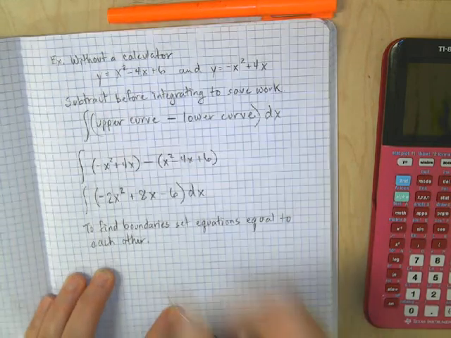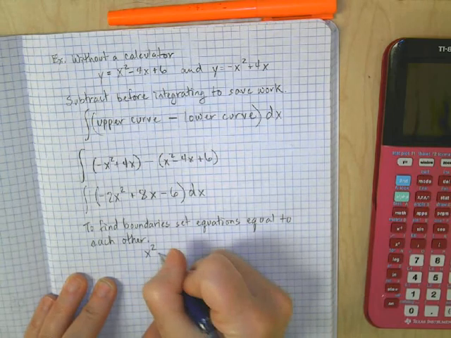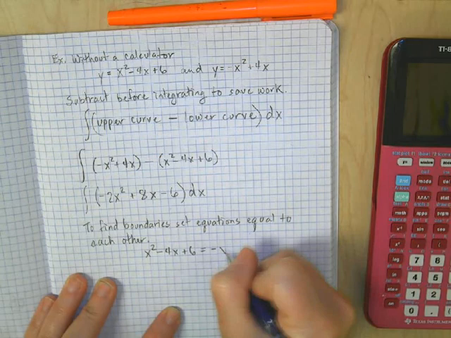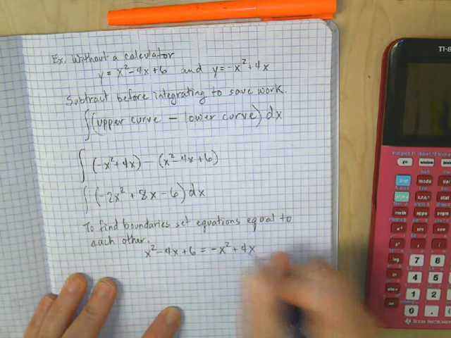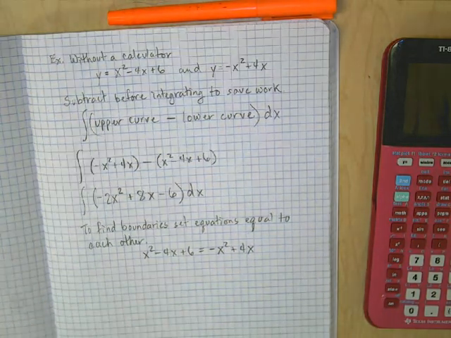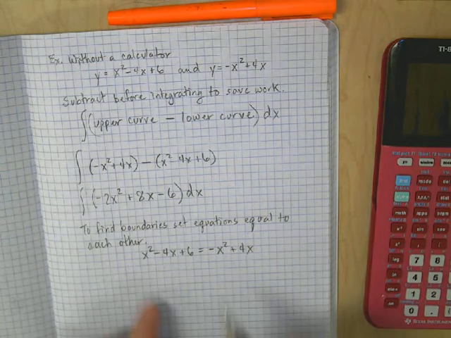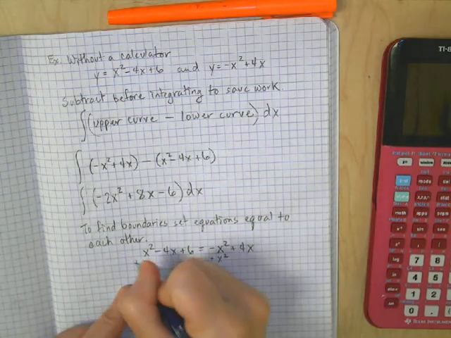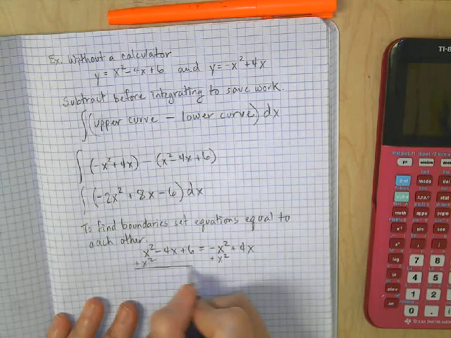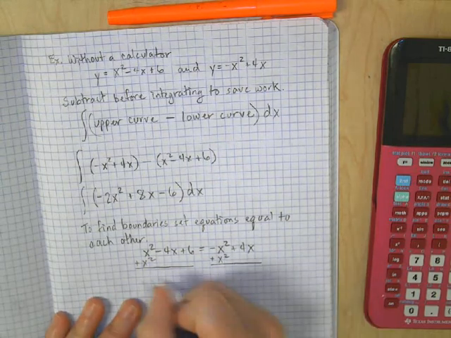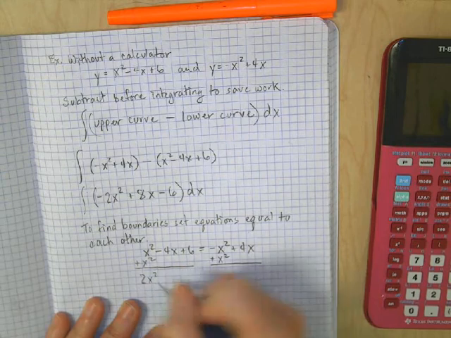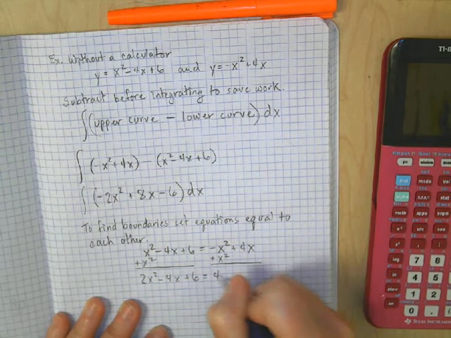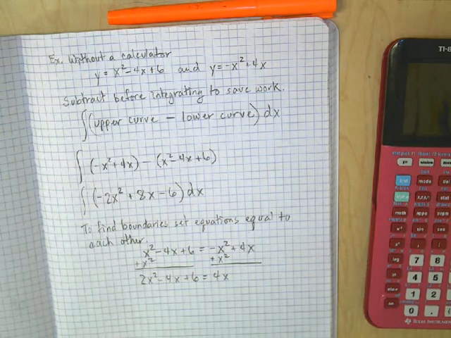So I'm going to have x squared minus 4x plus 6 is equal to negative x squared plus 4x. So to solve a quadratic, I need it to be equal to 0. So I'm going to move my x squared over here. So I'm going to add x squared. Notice I'm doing a lot of steps. I know a lot of you don't need this, but I'm doing it for those who do like to see every single step. Still want it to be equal to 0, so I'm going to minus this 4x.